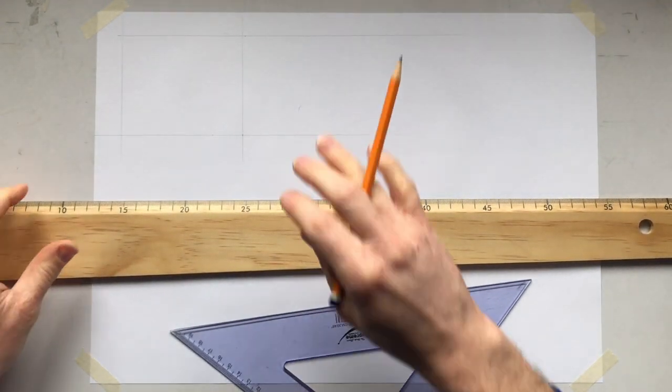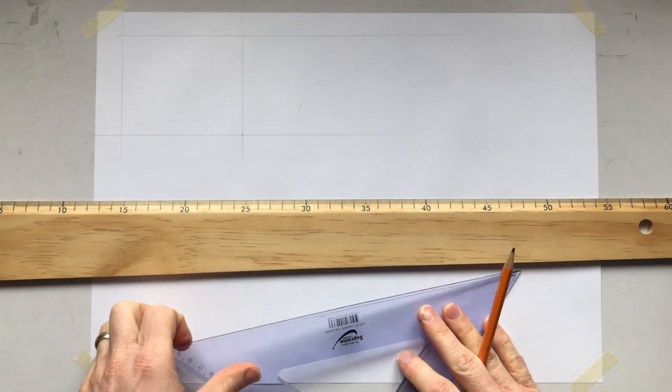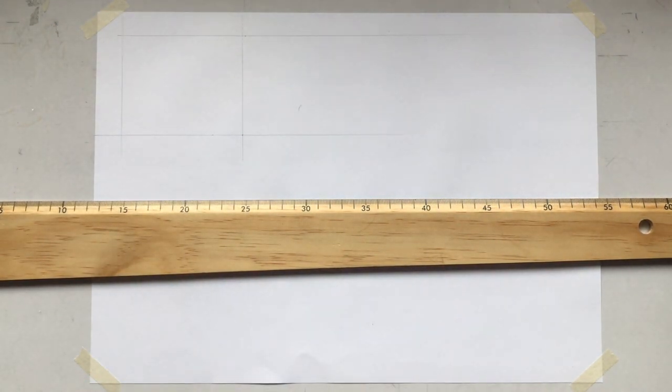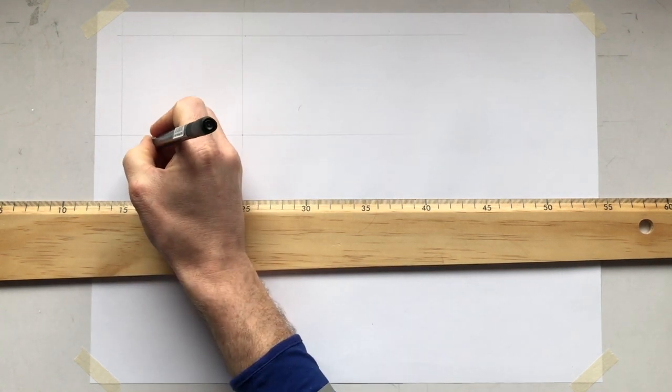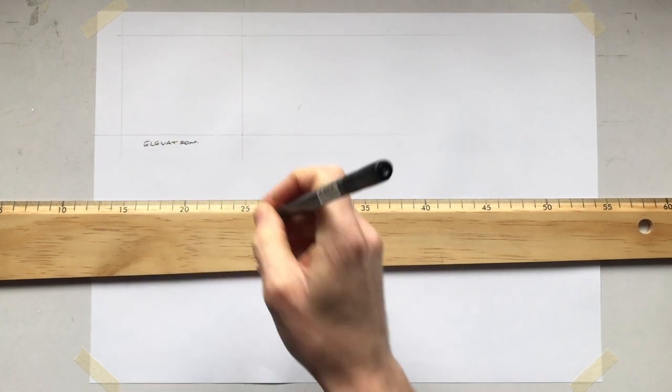Why am I doing that? Whatever height it is in elevation, it's the same height in our end view. You should remember that from our orthographic. So then there we have the space for our elevation. We've got the overall width and the overall height put in.